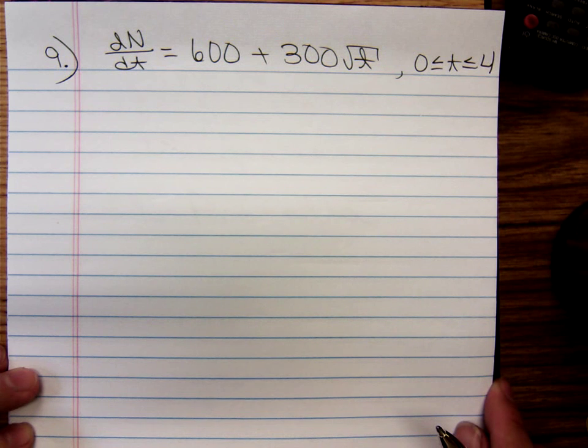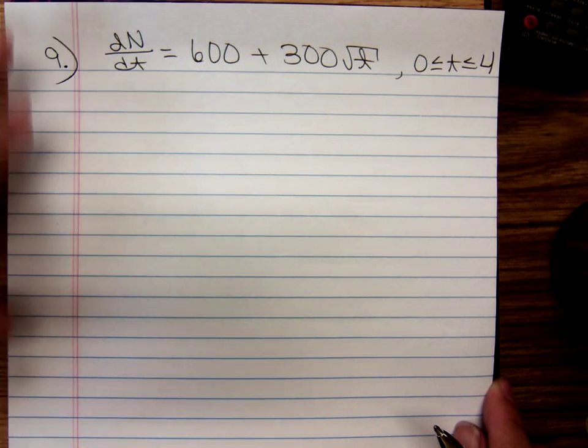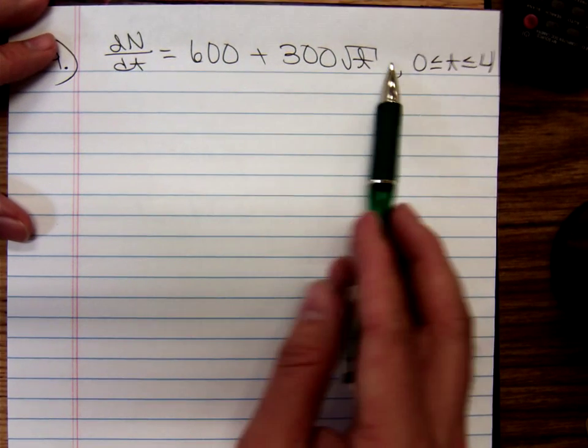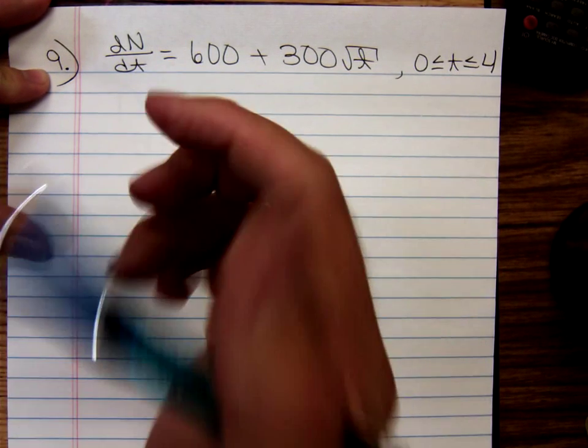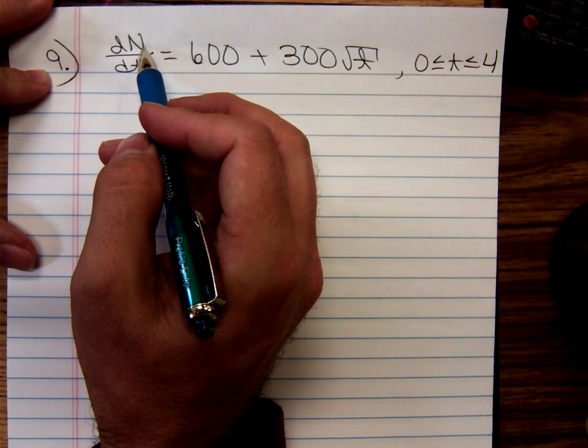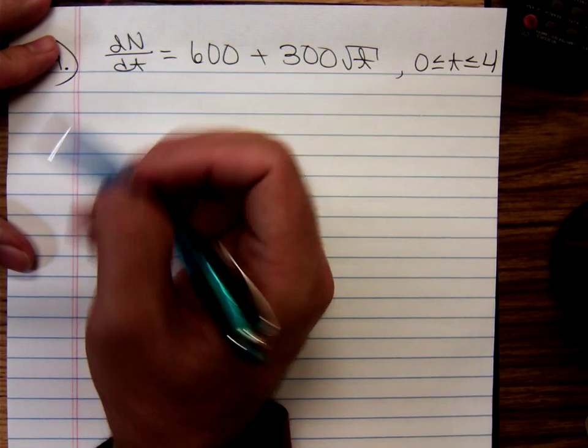They want us to go backwards and find the population. This is the rate of change of the population. So to determine the population, and they're using an N, probably for number of people in the city.